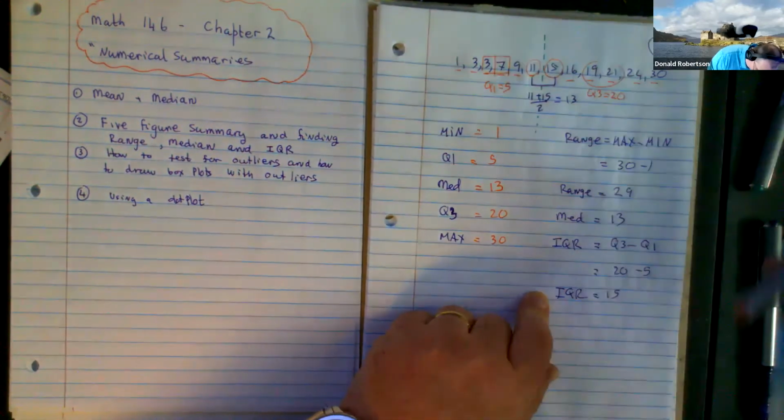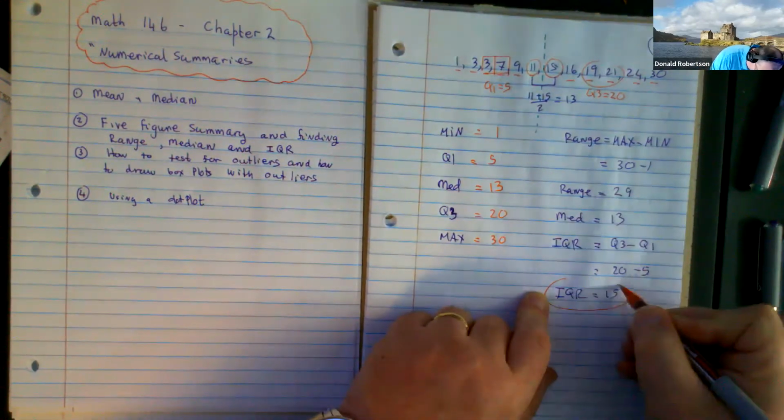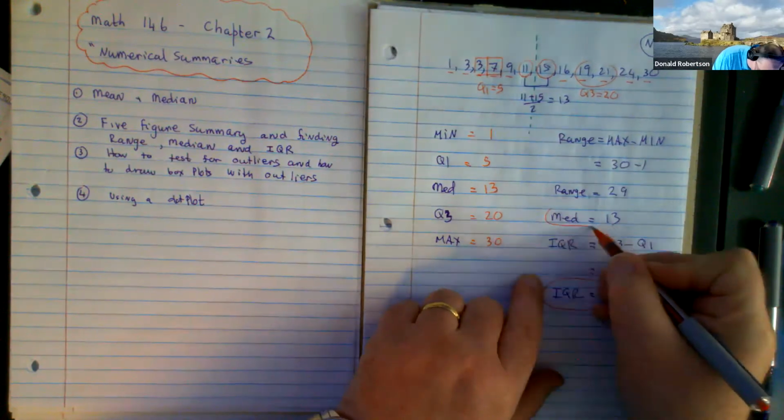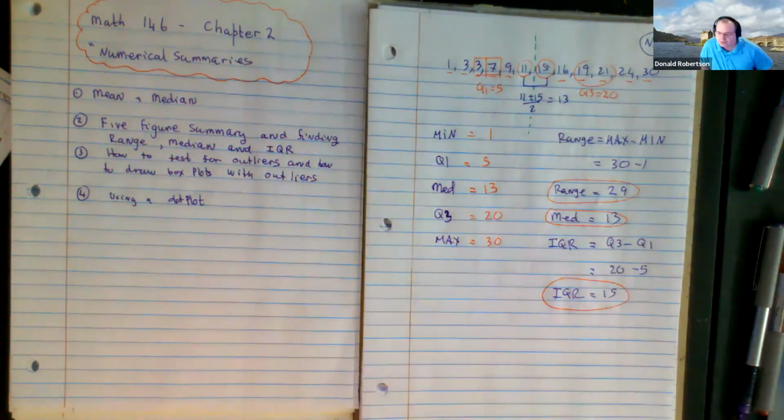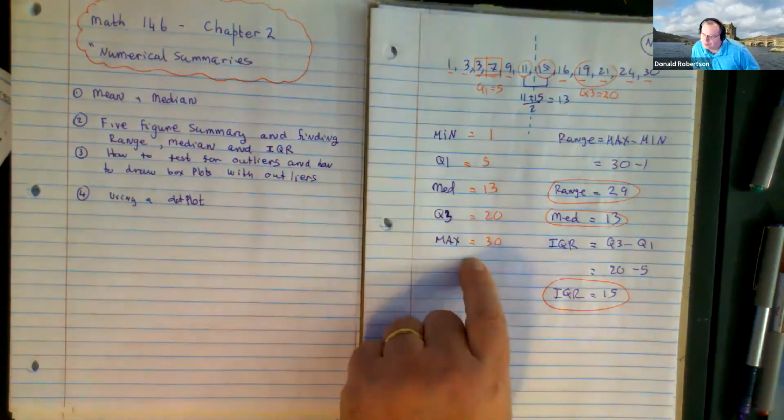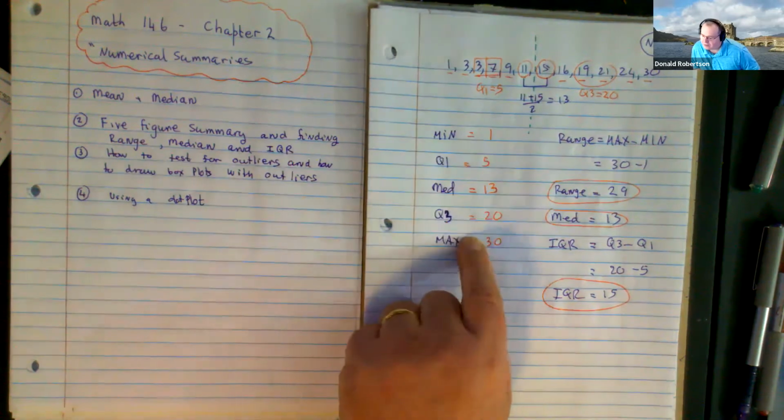So if I have a 5-figure summary, I can get the interquartile range, I can definitely get the median, and I can calculate the range. Are you comfortable with how to find those three once you know this thing here, right? Okay.